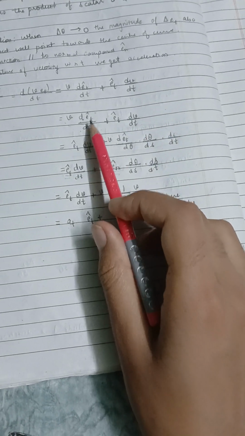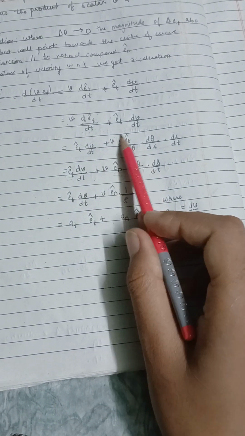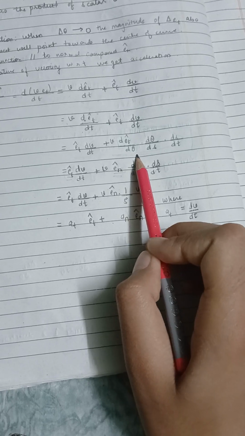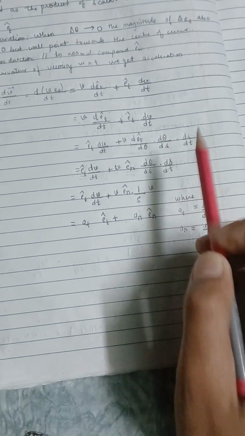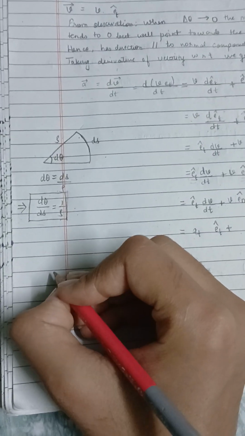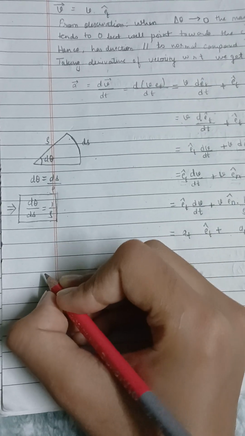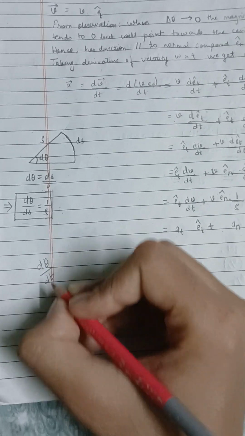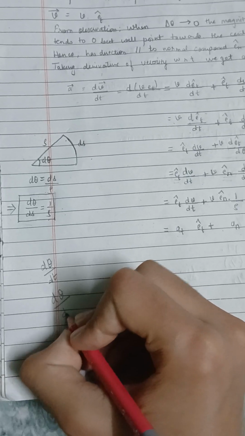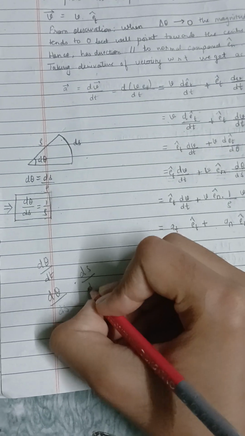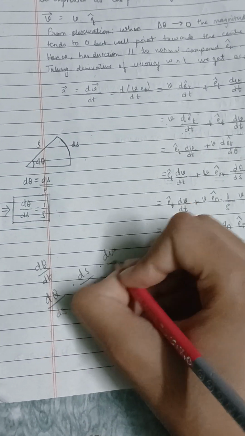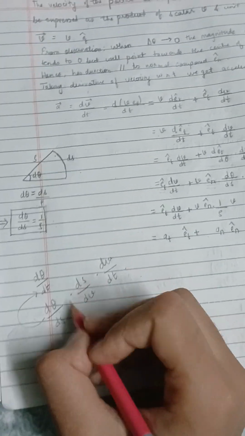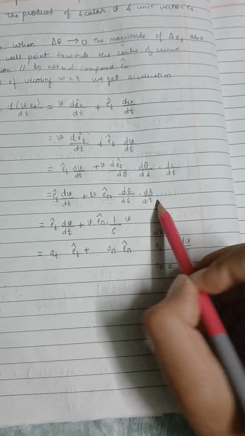That is, dEt by dt is written in the form of dEt by d theta, d theta by ds, ds by dt. When simply using the chain rule of derivative, d theta by dt can be simply written as d theta by ds times ds by dv times dv by dt. This and this is equivalent. This and this is the same. That's what we have simply done here.